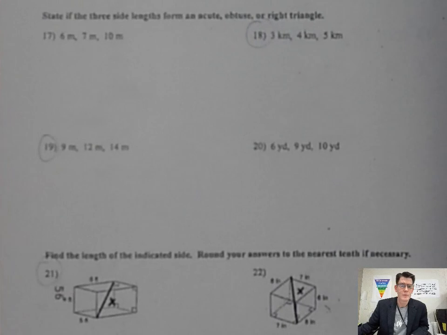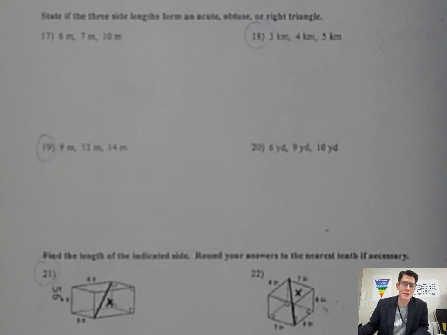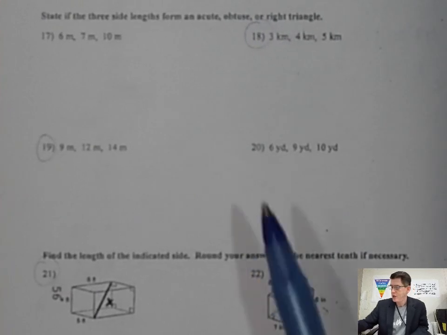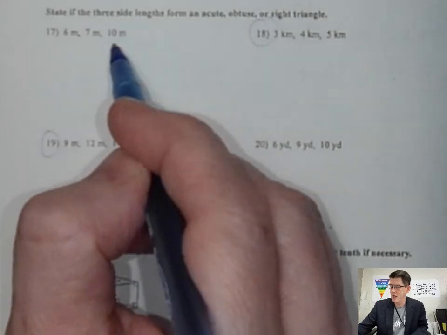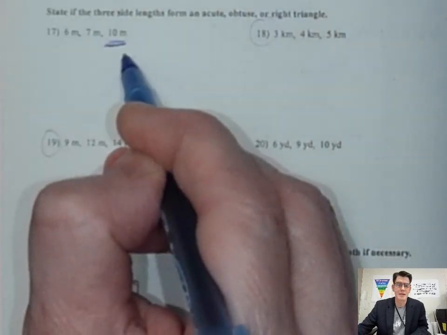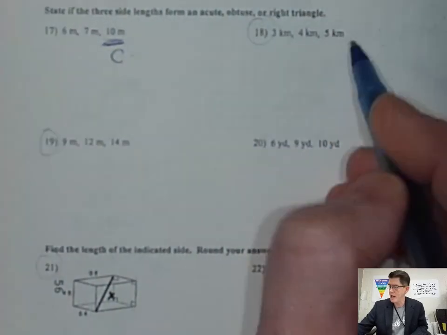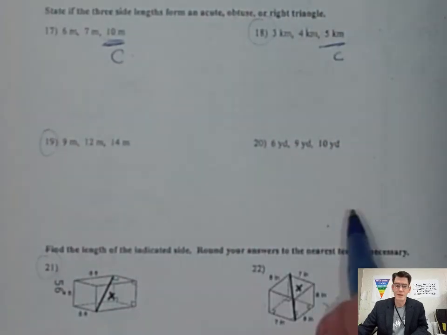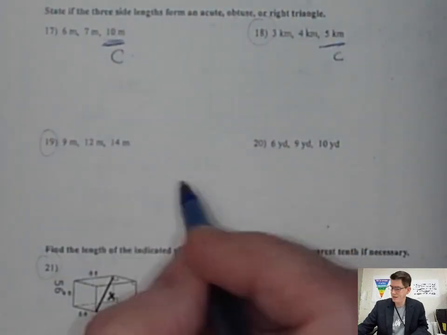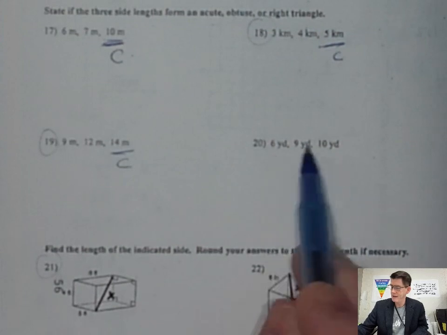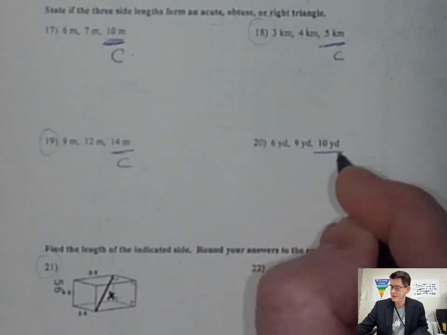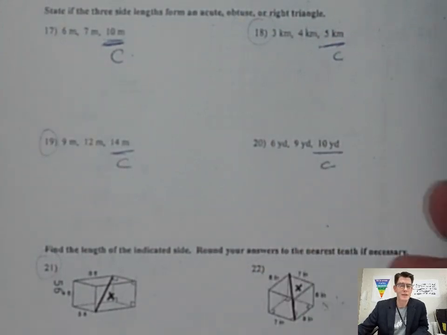Okay, turning over to page 56. Same exact concept, same exact problem. There's just not a picture for you. You just have to find out, okay, this longest side, that's the C. The longest side, that's the C. The longest side here, that's the C. And the longest side is the C, the hypotenuse, if it exists.